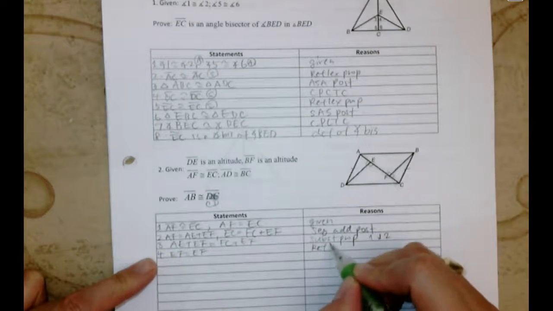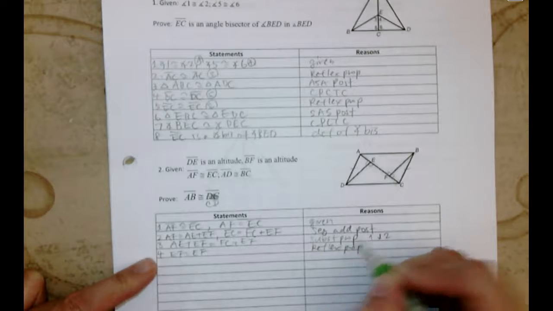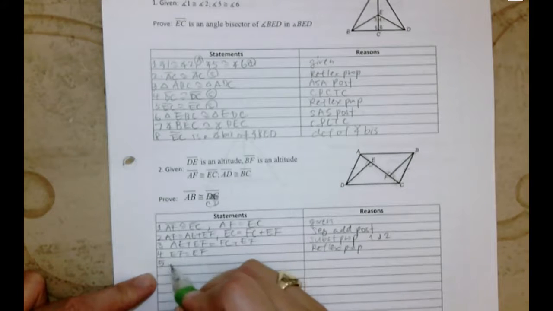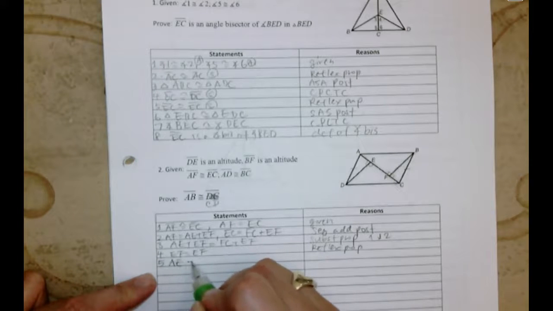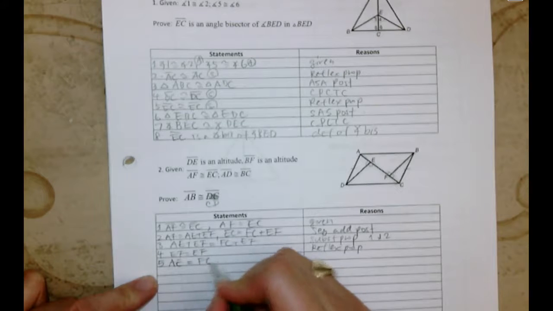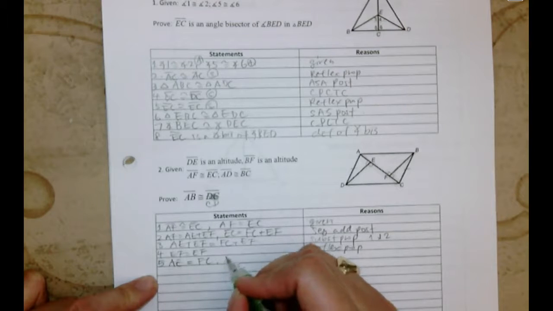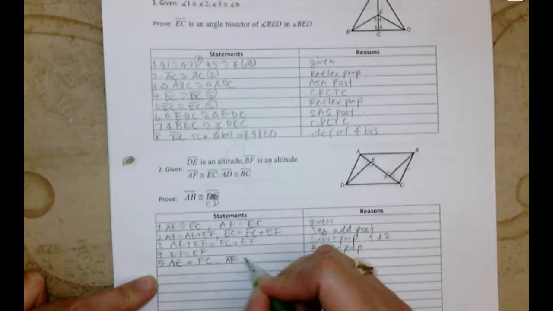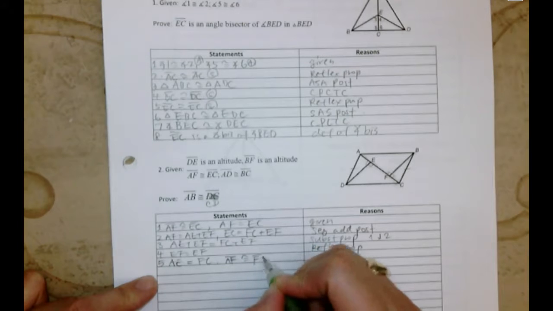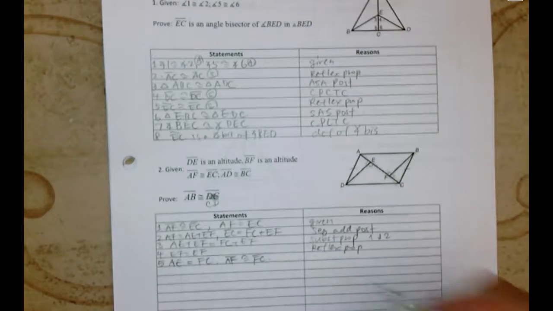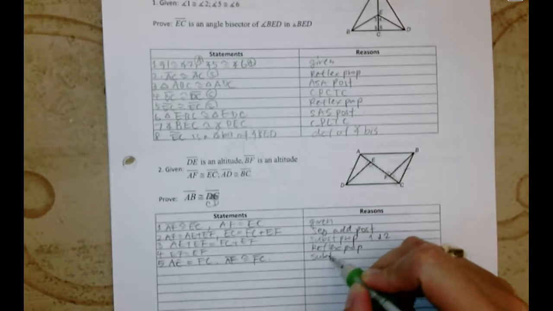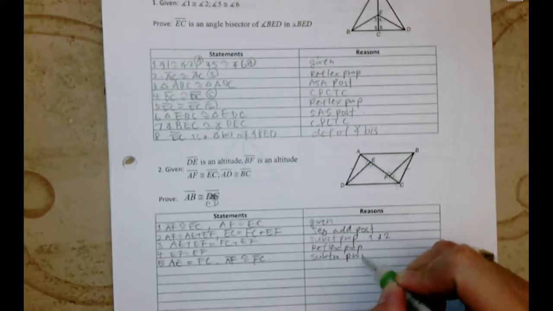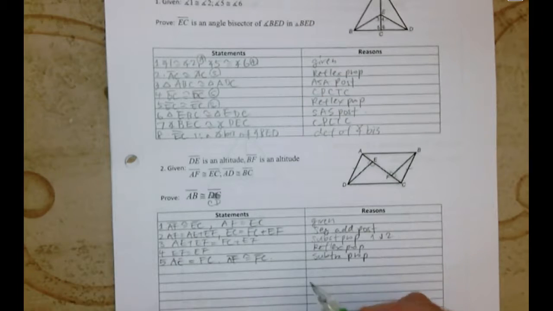That's the reflexive property. So you can make it AE equal FC, and that is subtraction. Okay, so now we got the side.